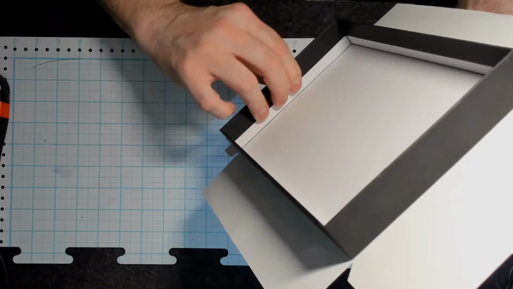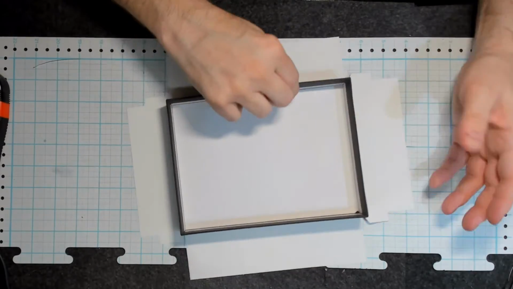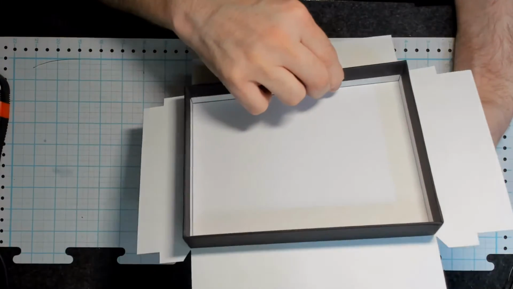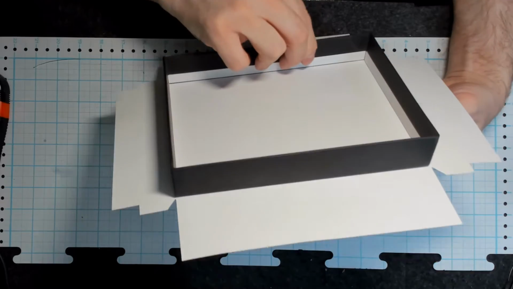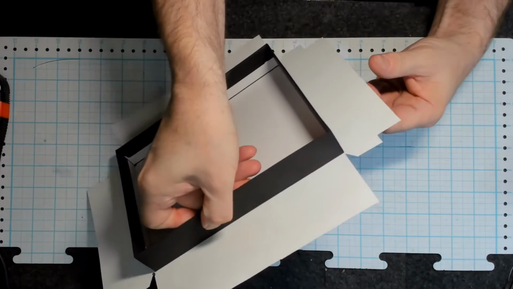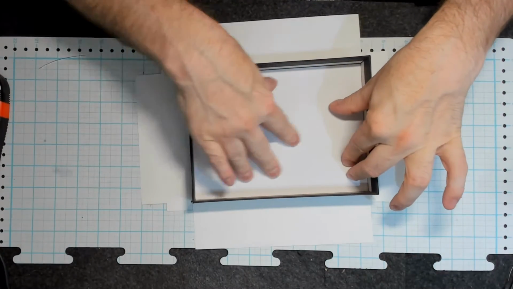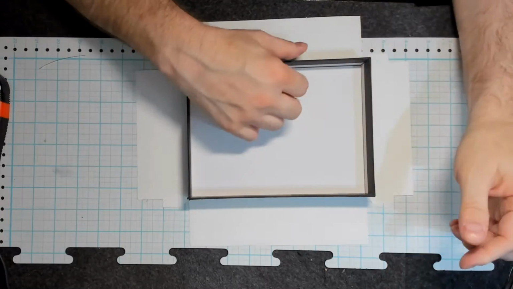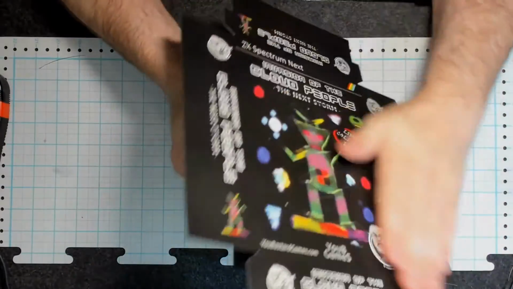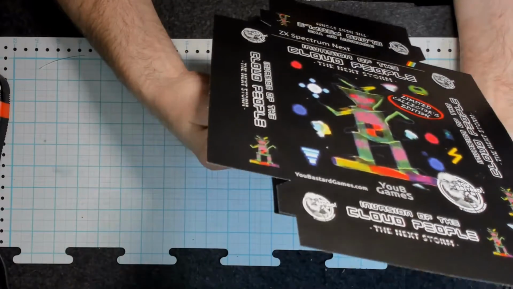Okay, so this should be somewhat close. All right, so I've got the graphic aligned now, and it's not perfect, but it's pretty close. So you can see the corners there are pretty close to the corner cutouts. Of course, you want to get as close as you can get and try to make sure that you get your image printed as accurately as possible to match your box. So here we go. We have our top part now glued to the box.